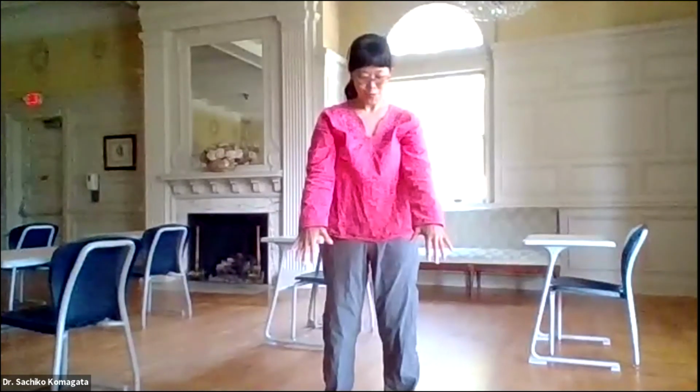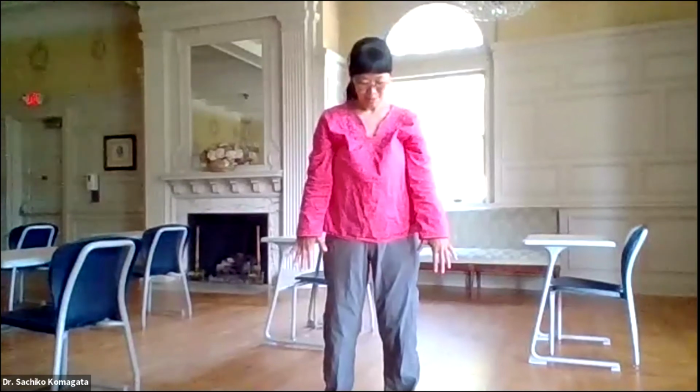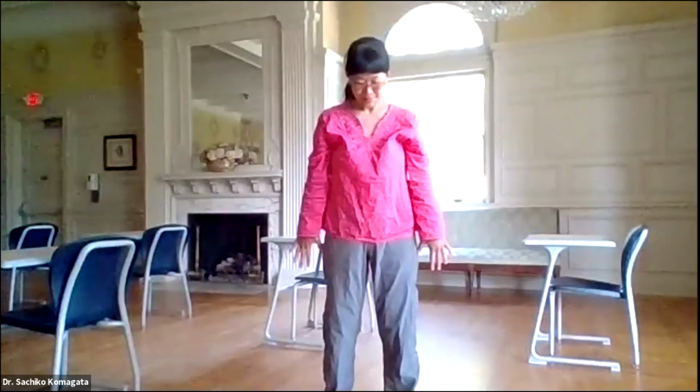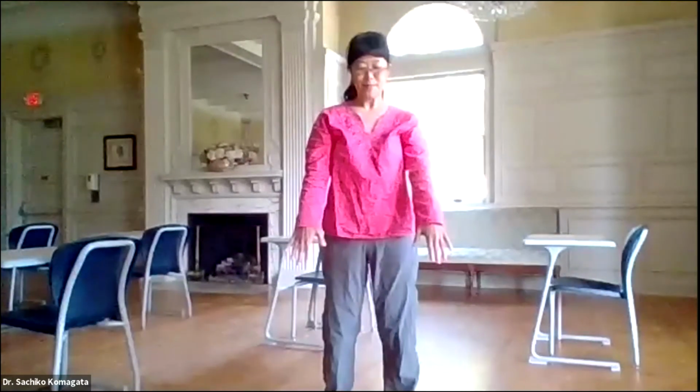Bring hands down. As you do so, you can look down. So you're basically moving your neck, bending your neck forward. Same movement. Bring your hands up to the shoulder height. If that's not comfortable, you can keep it lower.